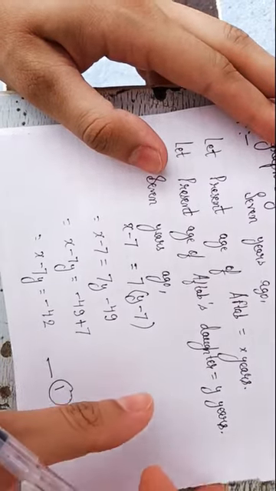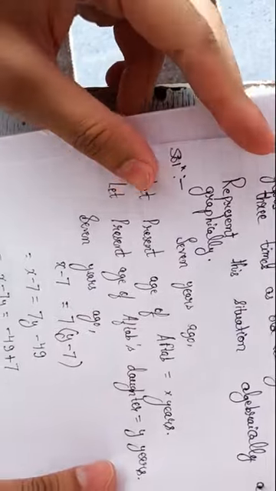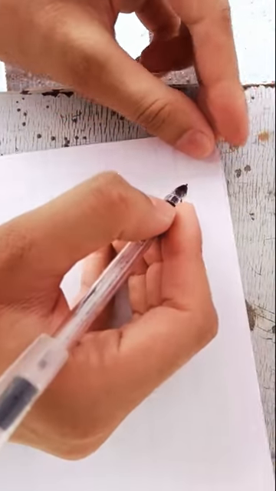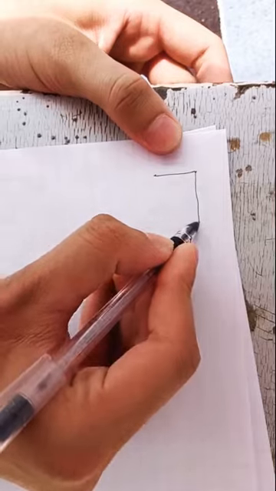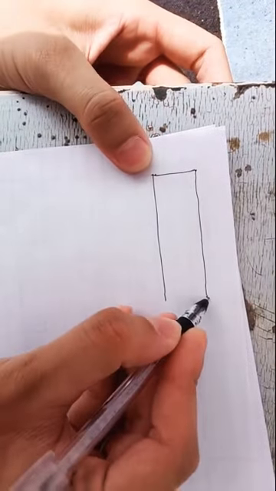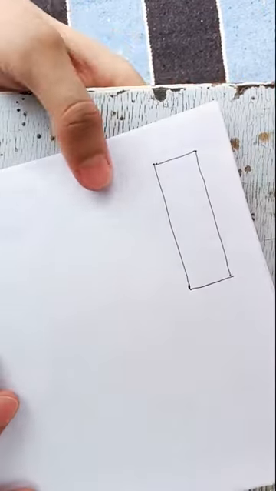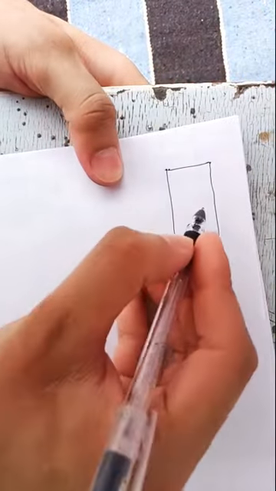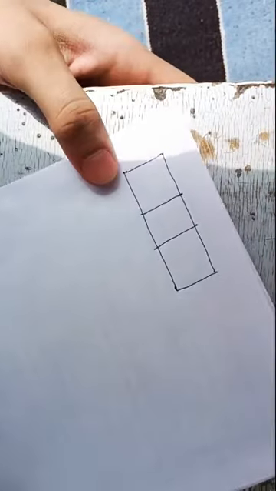Now, for this equation x minus 7y equal to minus 42, we will draw one table that we were doing in 9th class also. Either 2 or 3 values we can take. So here I am taking only 2 values to form the graph.